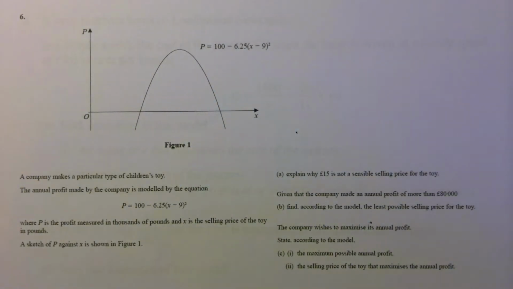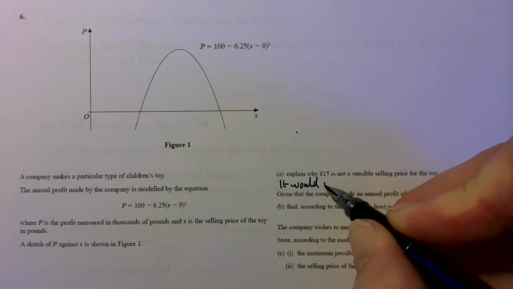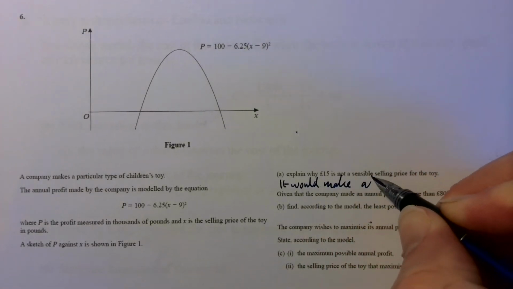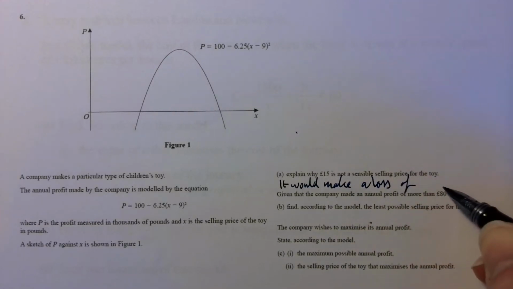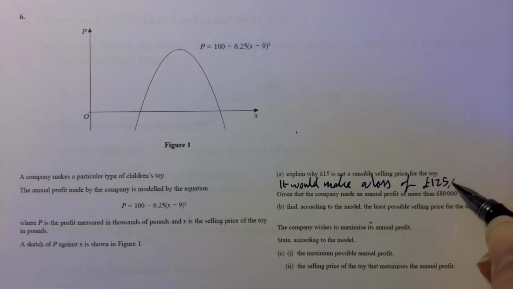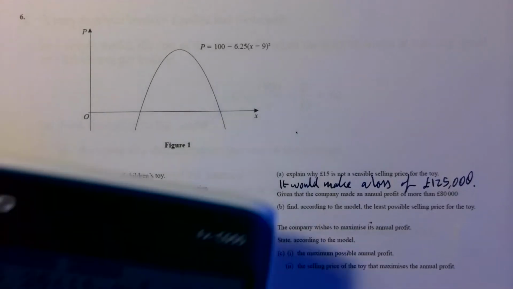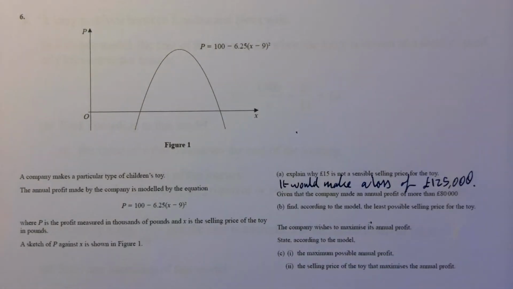So what that means is it would make a loss of £125,000 to show that you've worked out what's going on. And it would probably be a good idea to write that down as you're working as well. Find, according to the model, the least possible selling price for the toy.